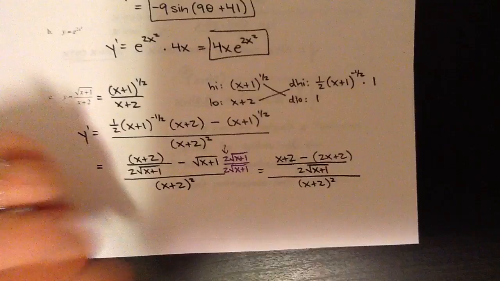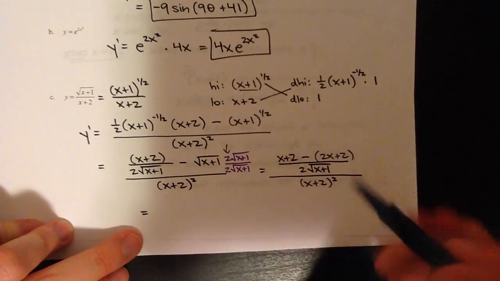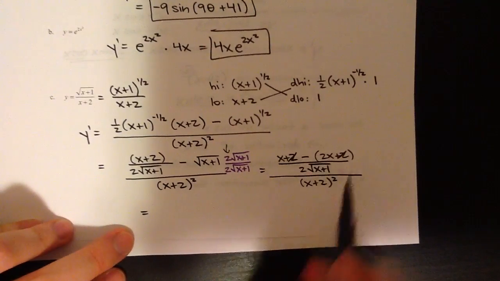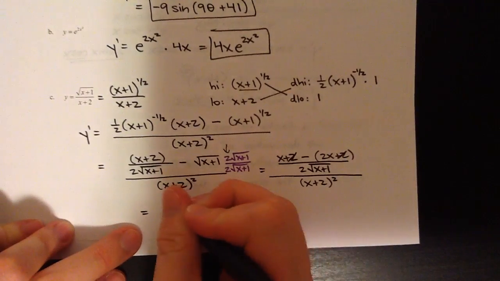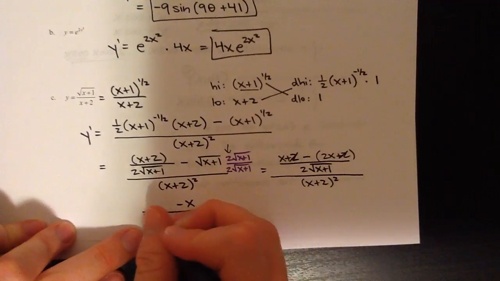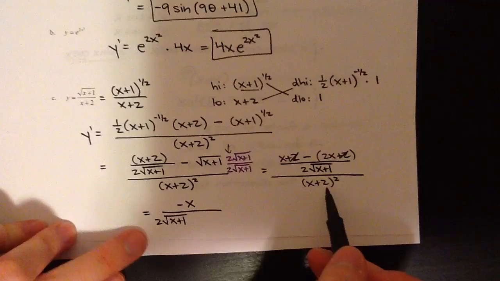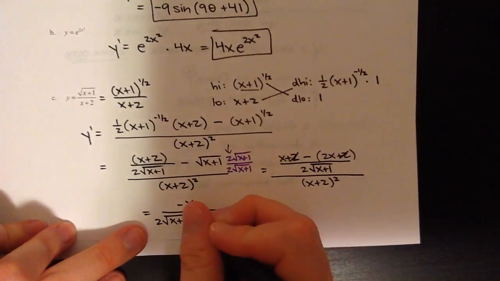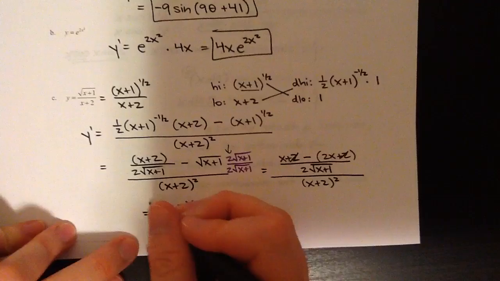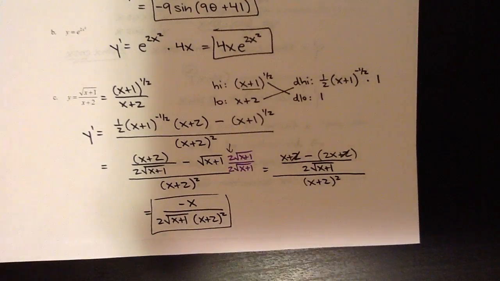So this is all just algebra. We're almost done, actually. So this equals, when I subtract these things, the 2 minus 2, those cancel out. I have x minus 2x. That gives me a negative x. And then over, now here's what's going to happen. The 2 times root x plus 1 is in the denominator. And then when I divide by this, I'm technically multiplying by the reciprocal. So the x plus 2 quantity squared ends up in the denominator as well. And that is my beautiful final answer.